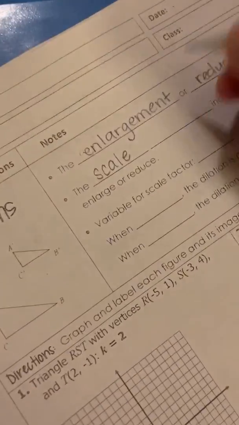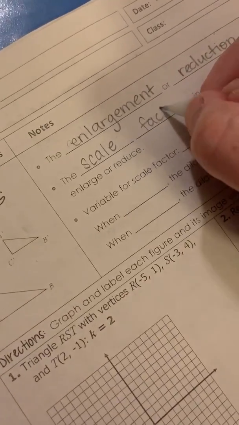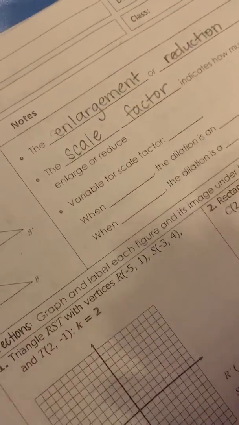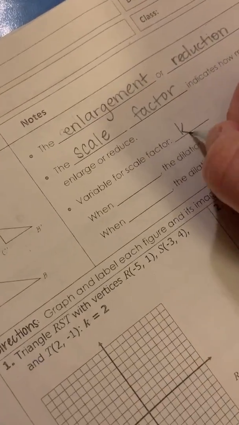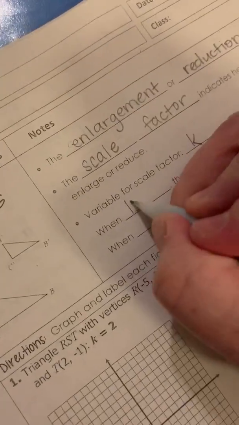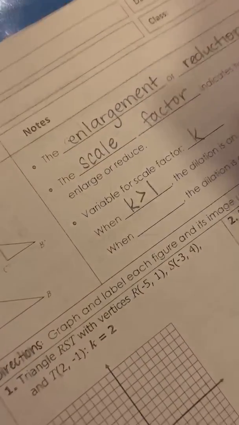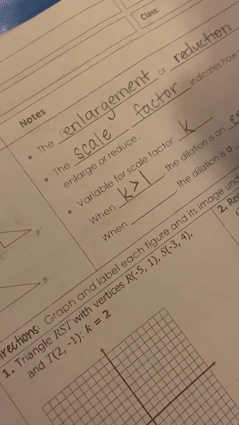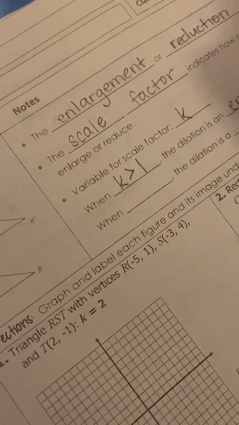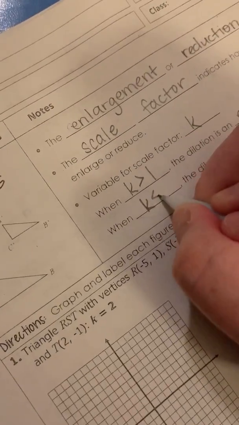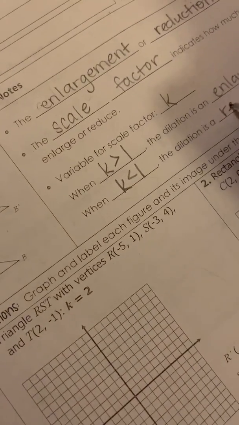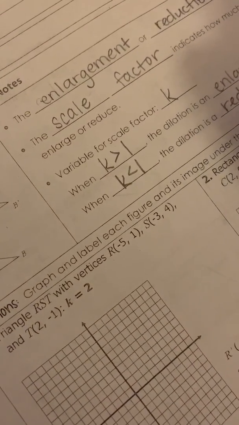You're probably familiar with scale factor, but we're going to use it for dilations here. The variable that we use for scale factor is K. When K is greater than 1, then the dilation is going to be an enlargement. You're making it bigger. And when K, or the scale factor, is less than 1, the dilation is a reduction.